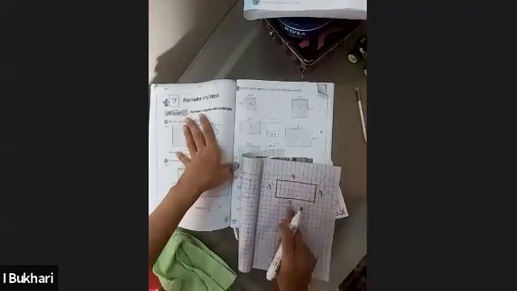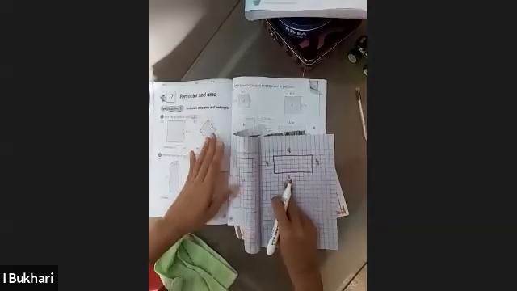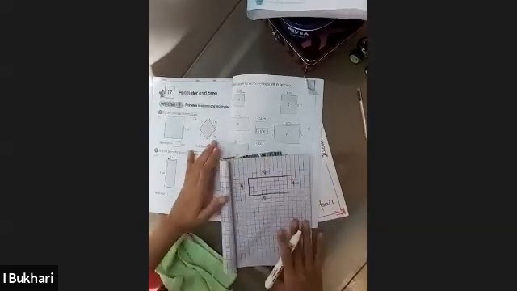Teacher, 8 plus 8 is 16. Yes. Because my mother explained it all. Oh, really? Good. Good job. Jazakallahu khairan to your mother. You should say Jazakallahu khairan, mama.